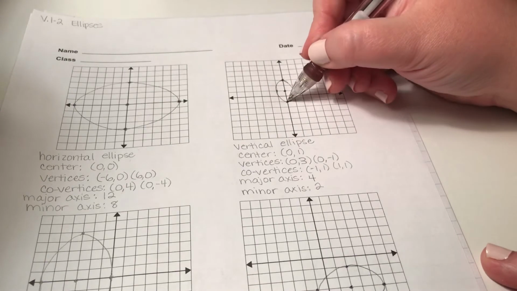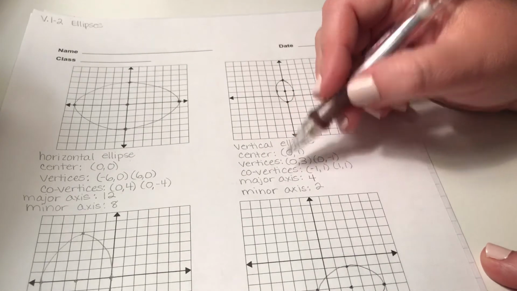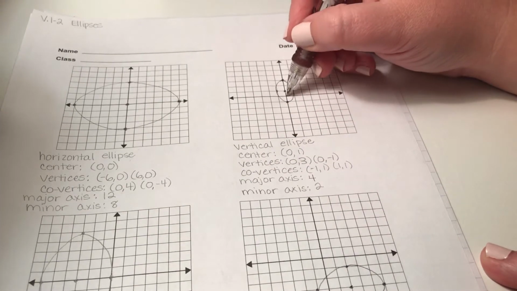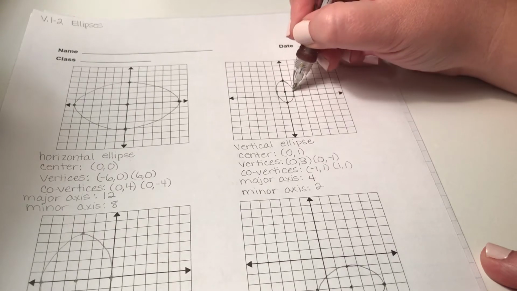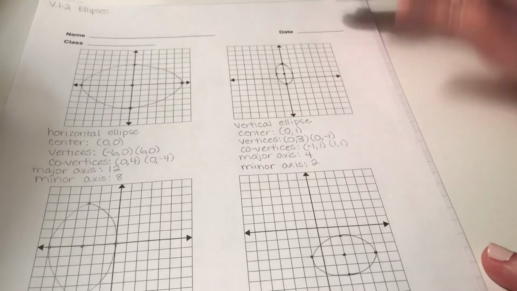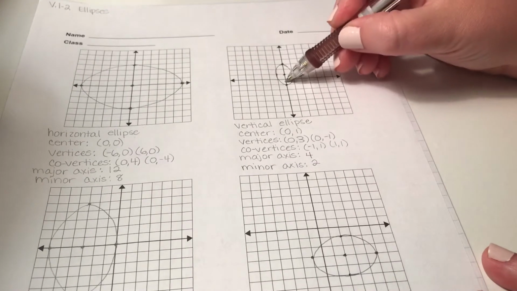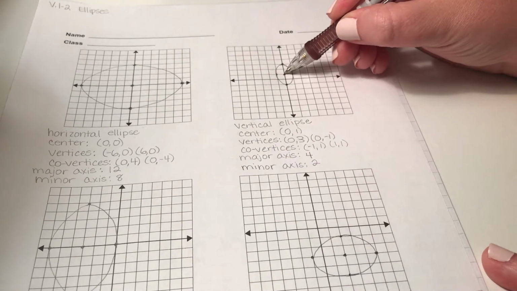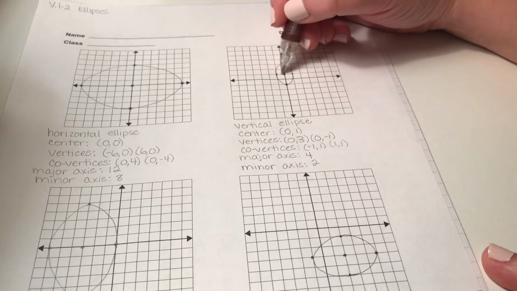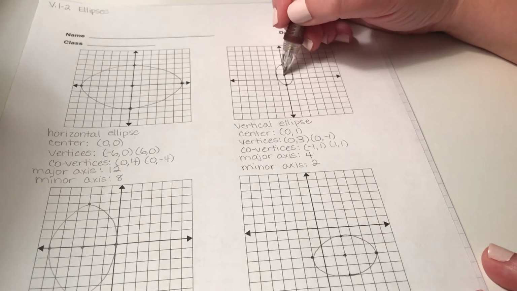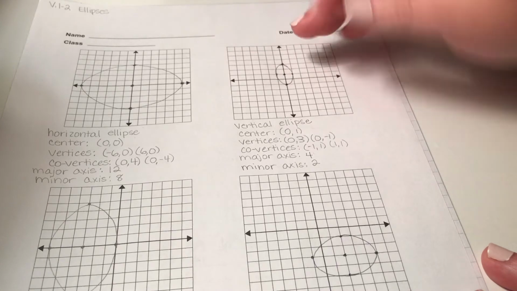And then at 0, -1. And then co-vertices are at -1, 1, and positive 1, 1, right? My major axis then is here, so it's 1, 2, 3, 4 in length. My minor axis will be across here, so it's 1, 2 in length.